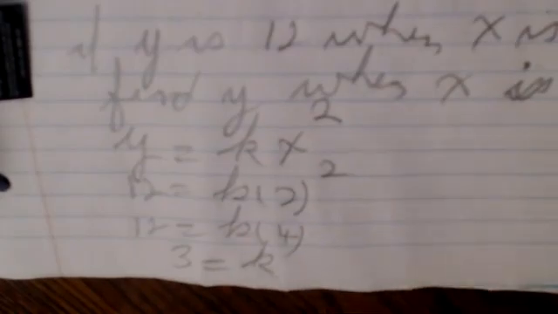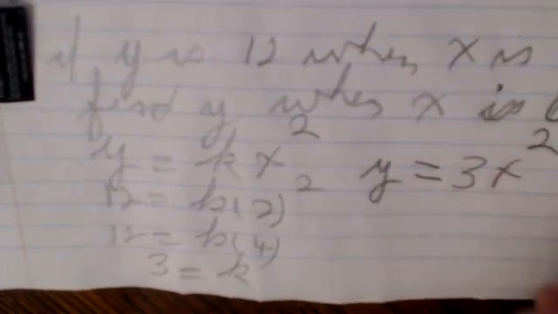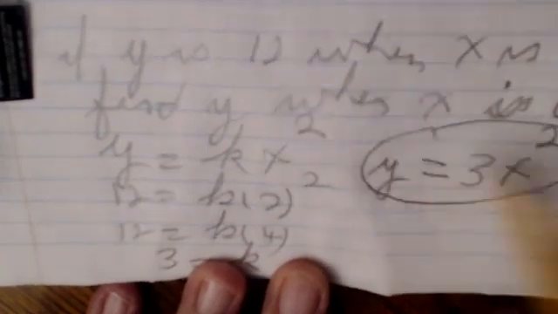Y was 12 when x was 2, and it so happens that 2 squared is 4, divide by 4. So for this problem, my k value is 3. All right? Now, you're going to rewrite your formula. Your formula is going to be y is 3 times x squared. You find your k and you write your formula with it.